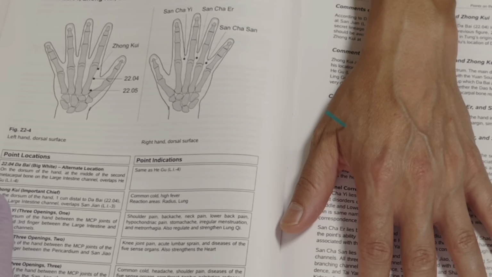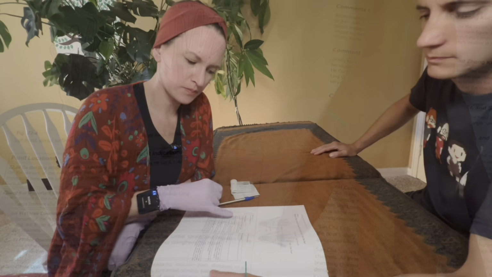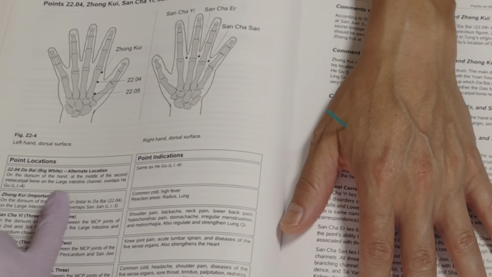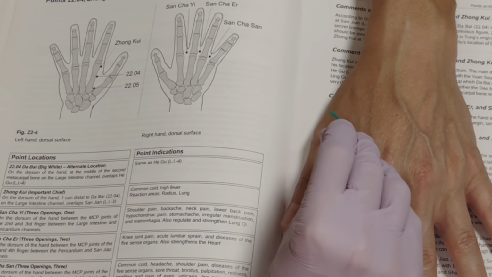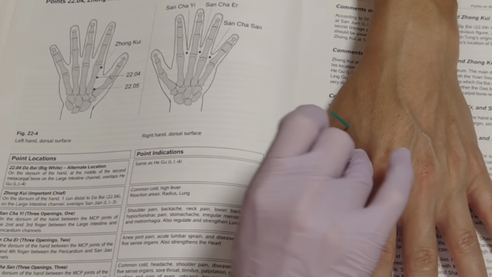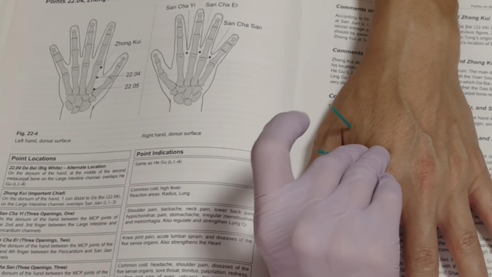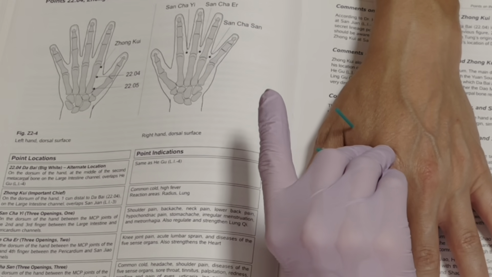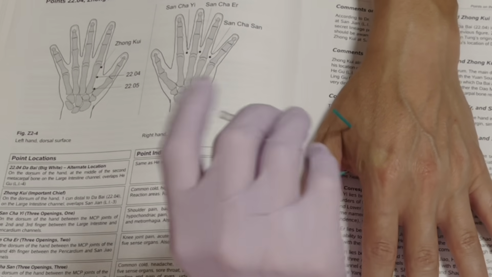Next we have Zhong Kui. So Zhong Kui is on the dorsum of the hand, one soon distal to Dabai. So Dabai is like right here. So then we have Zhong Kui, right? Sort of right by the joint here. So nice deep breath in for me and release.